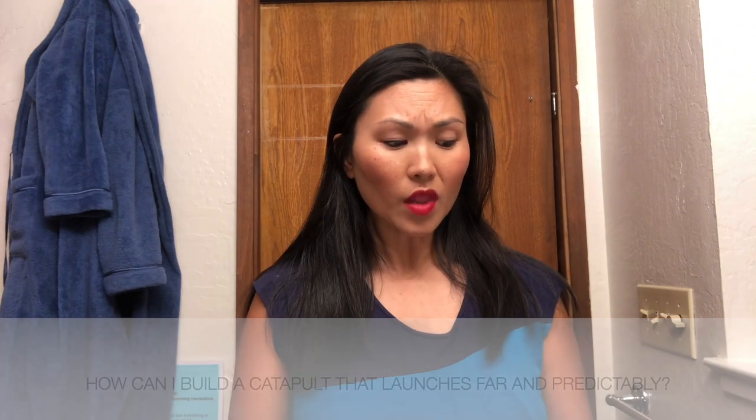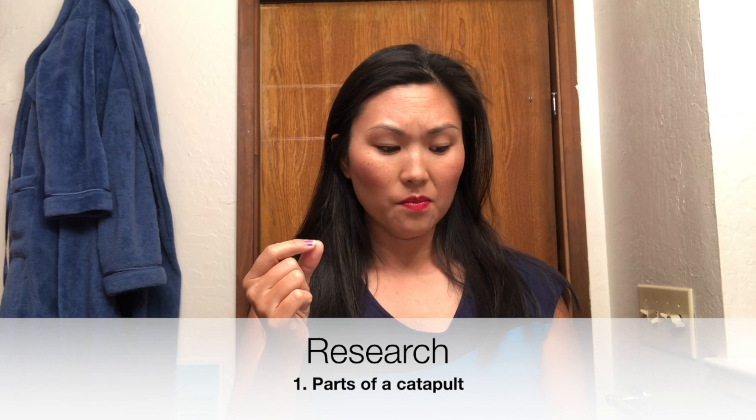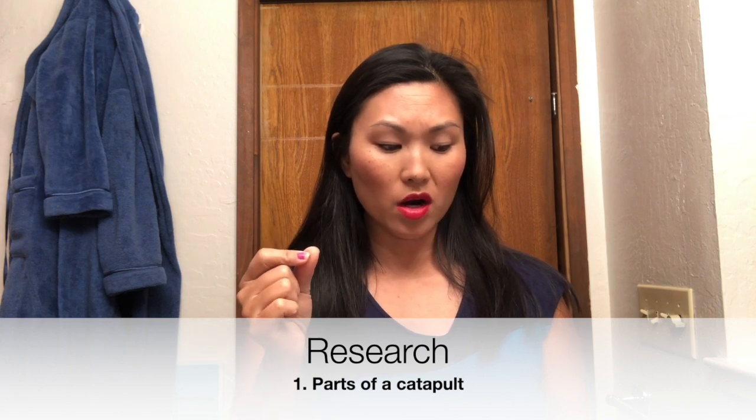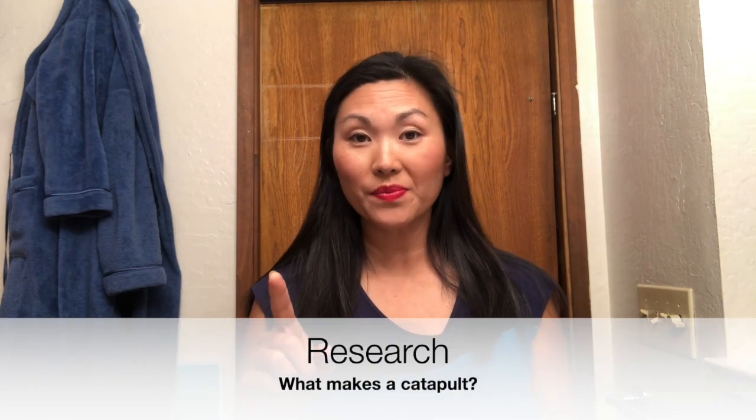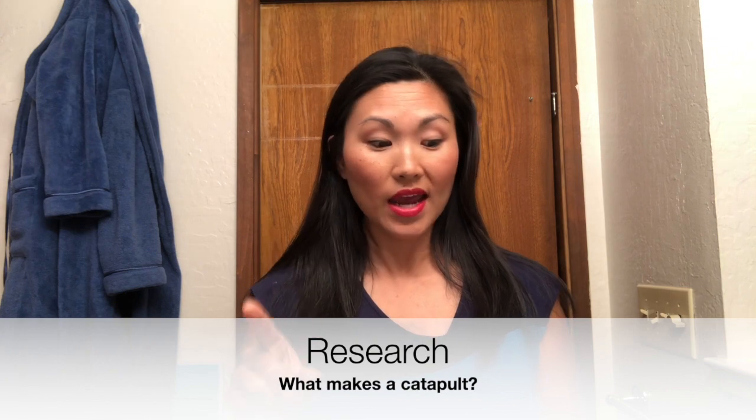So we're going to ask three questions in our research. What are the parts of any catapult? That's question number one. What kind of catapults are there? What is the science of catapults? But before we do that, let's talk about what makes a catapult a catapult.